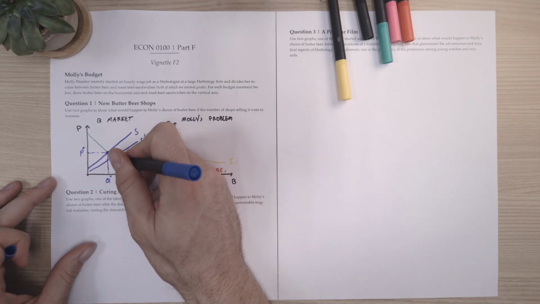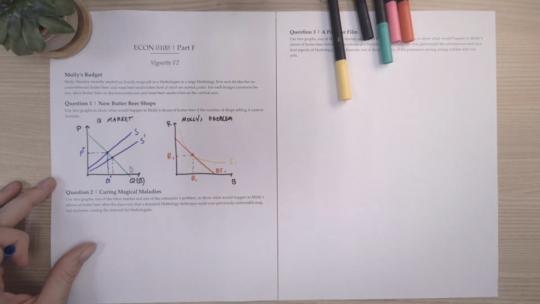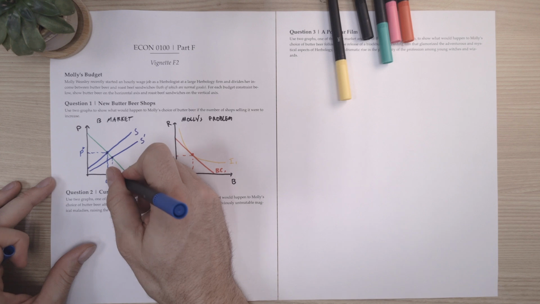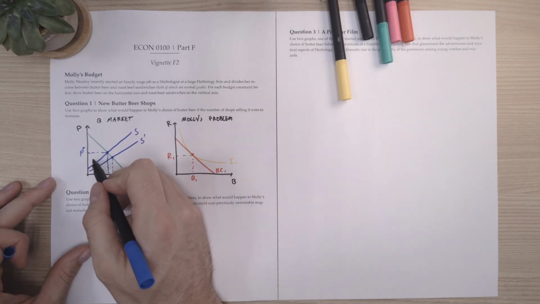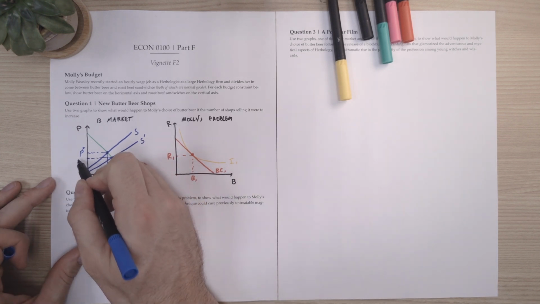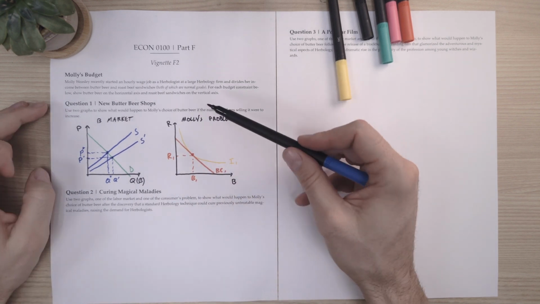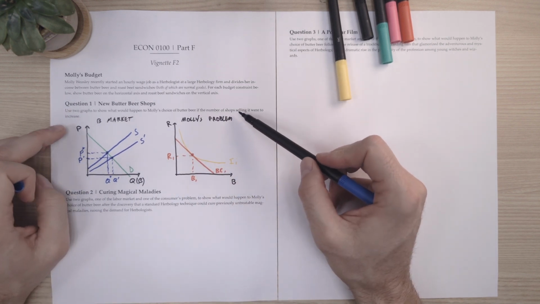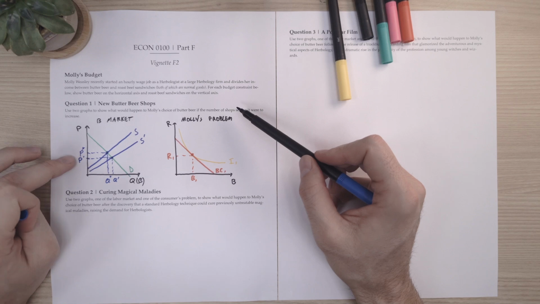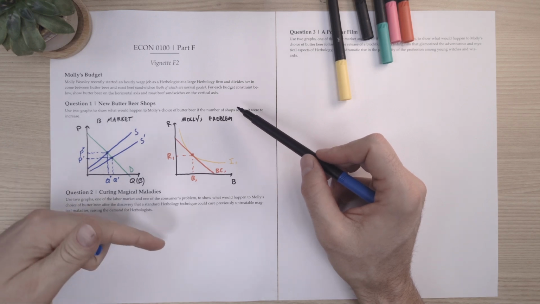So we have our new equilibrium quantity, Q prime, and our new equilibrium price, P prime. We can see as the number of butterbeer sellers goes up, the price of butterbeer is going to go down.